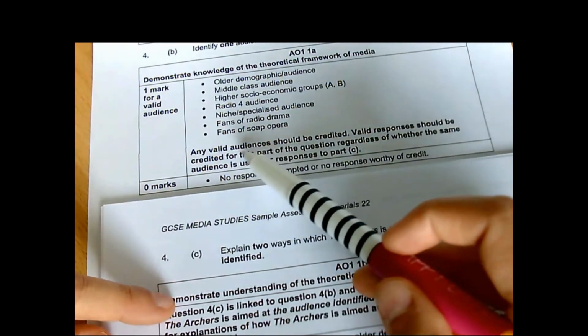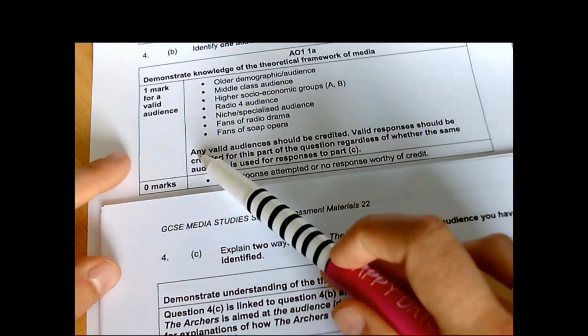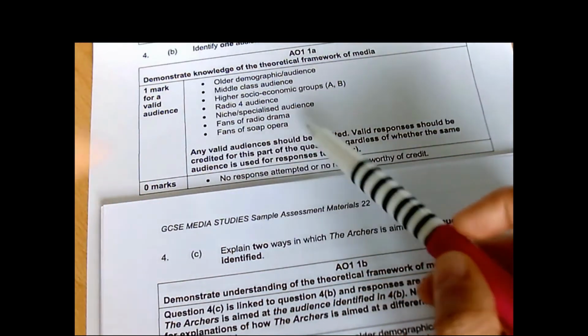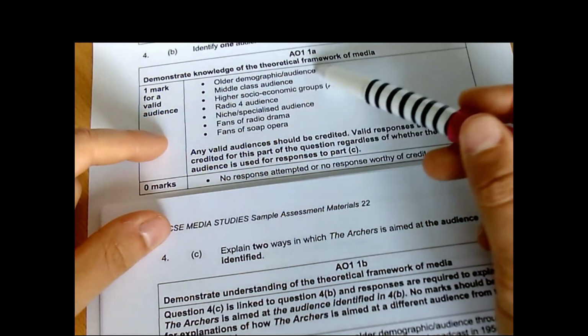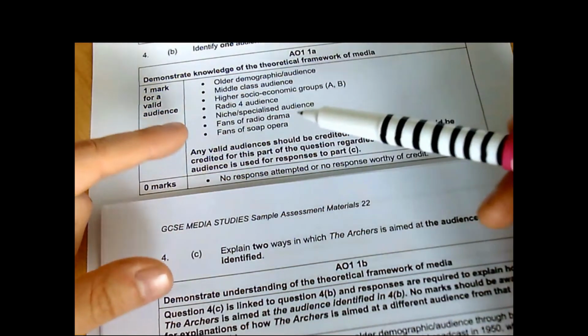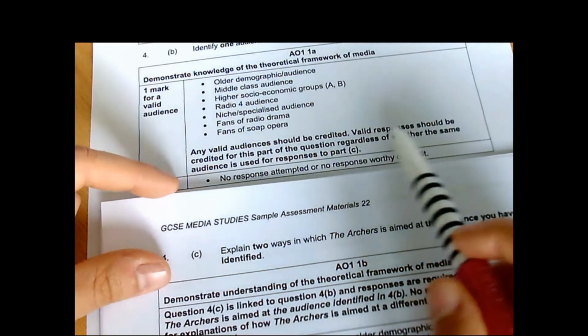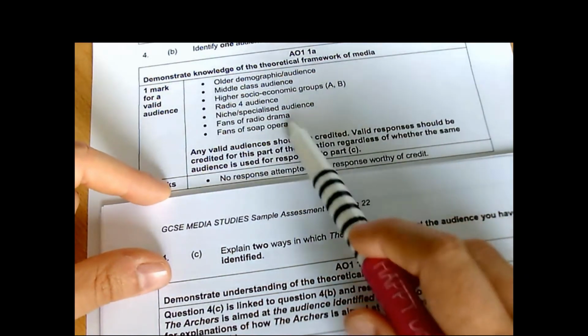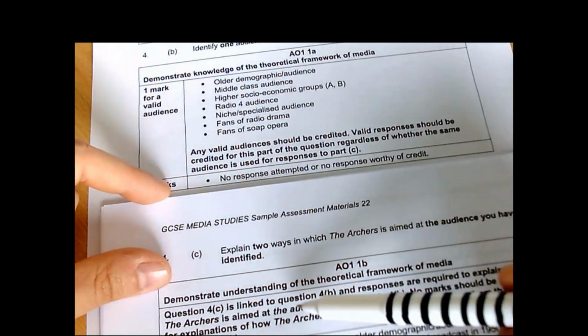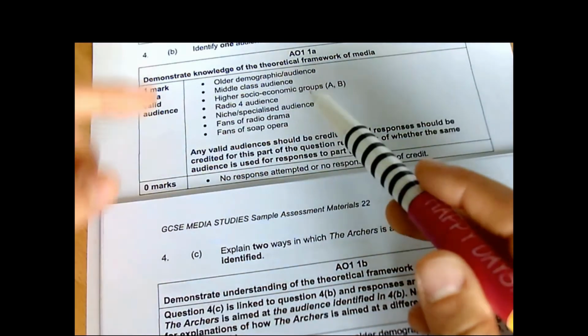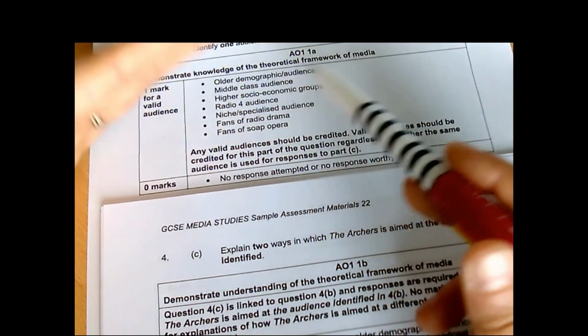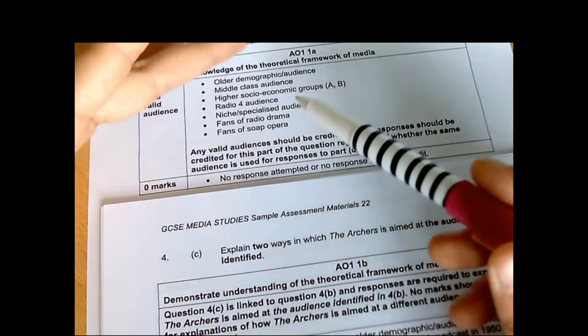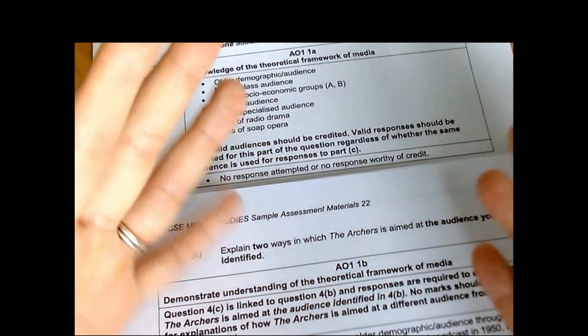Okay, so 4b, any valid audience could be credited. If your audience doesn't fit in here, but it's relevant, you'll still get the mark. Valid responses are credited for this part of the question regardless of what you write here. So your papers, I think they should be marked in order. Having never been an examiner, I'm not sure.